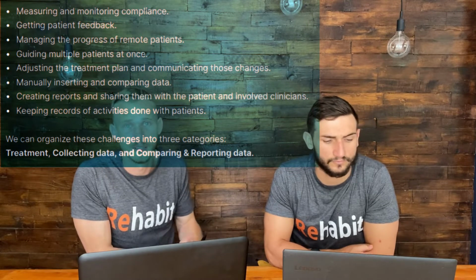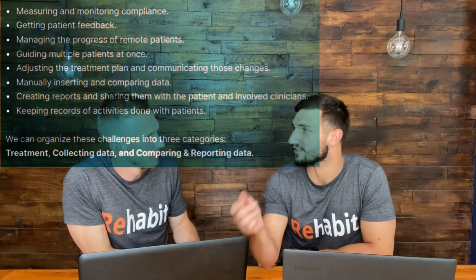In practice, actually, when you see multiple patients at once, how do you prevent losing quality in your treatment? Yeah, some of the challenges that I face is adjusting the patient's program and then also sending those adjusted programs to the patients. Yeah. Manually inserting, comparing and writing reports that you can send to other clinicians as well.